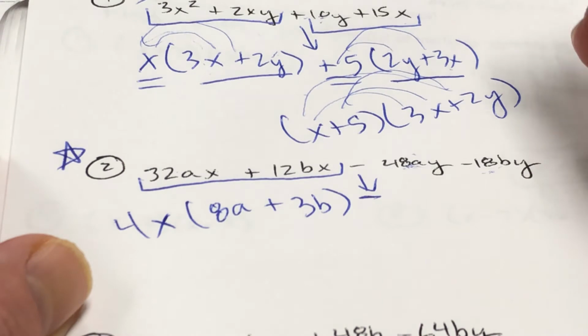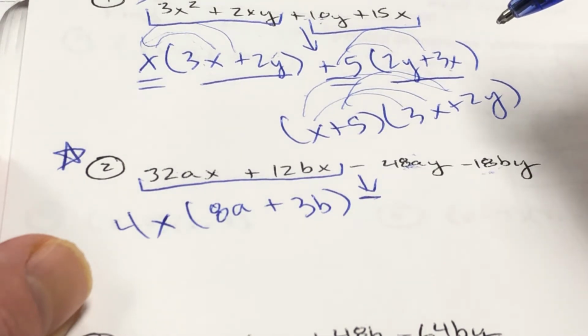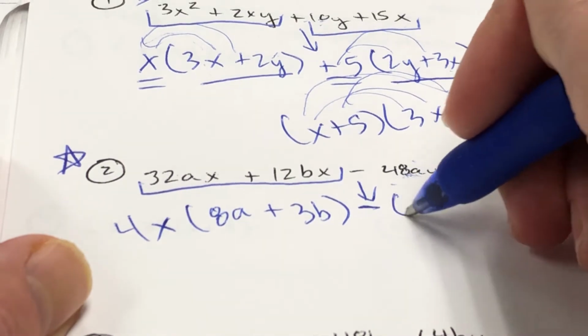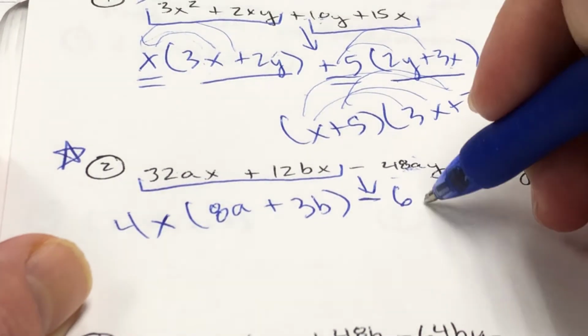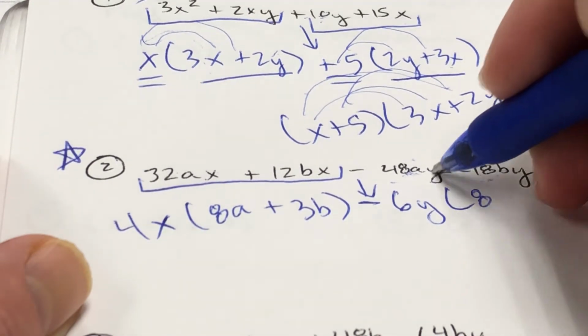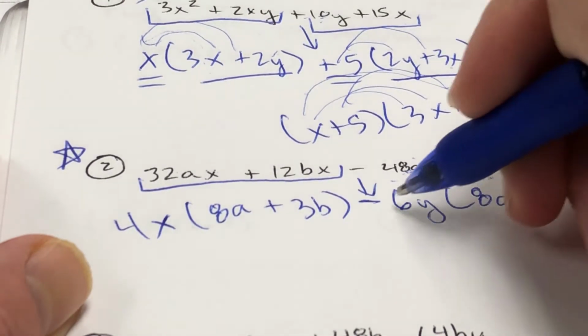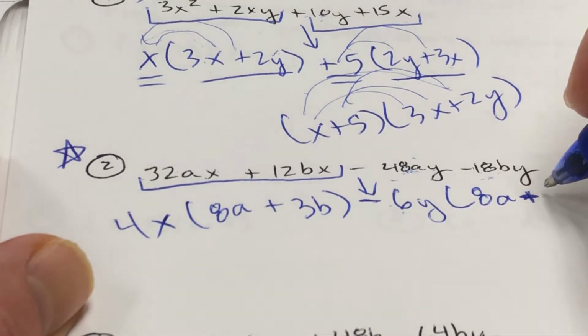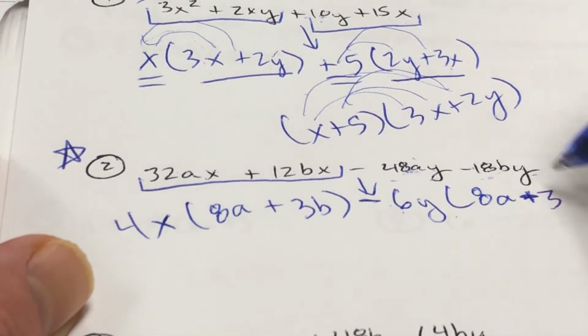What do 48 and 18 have in common? This is not an issue. I just can't divide. It's 6. All right, and then 6y. You're doing a negative divided by a negative, so you're left with 8. You took away the y, there's the a. A negative divided by a negative is a positive. 18 divided by 6 is 3. You took away the y, you're left with b.